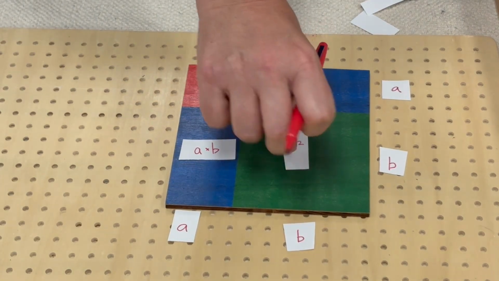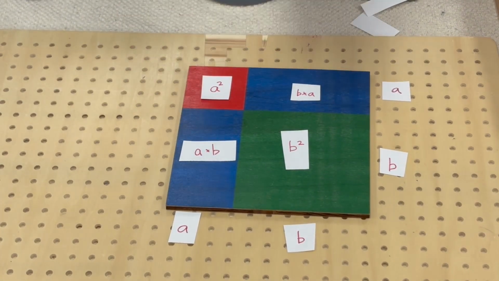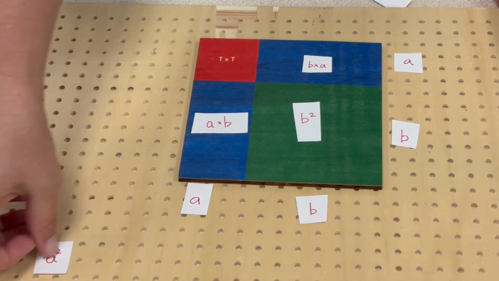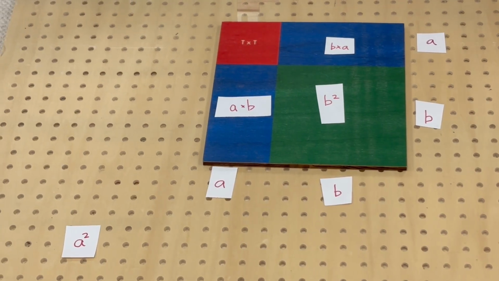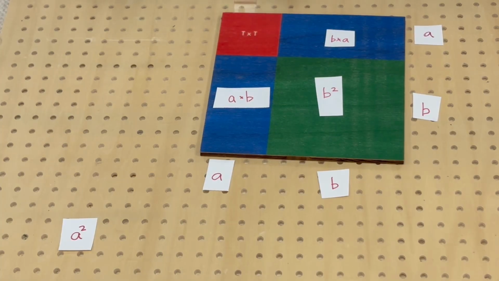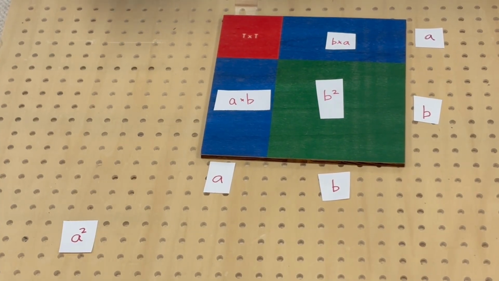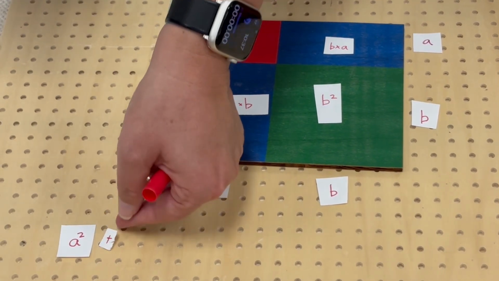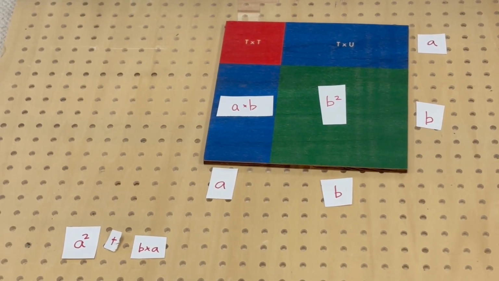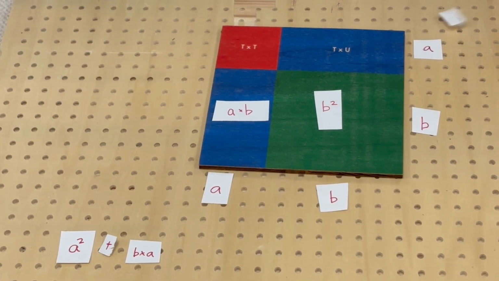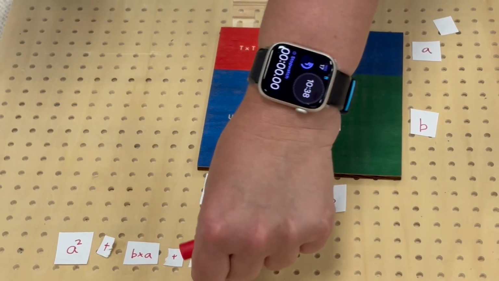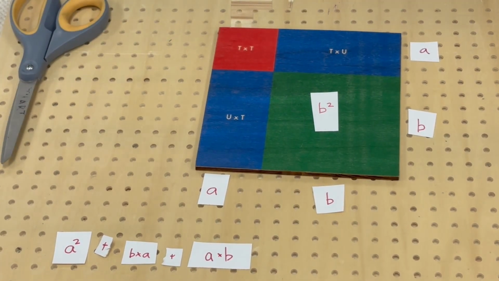And then what was the next step that we would do? We would then take each of these rectangles, right, and we would add them all together. So A squared plus B times A plus A times B plus B squared.